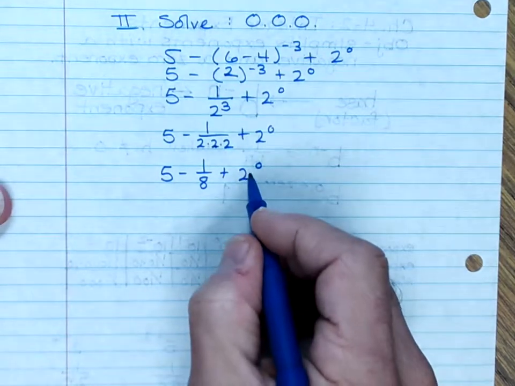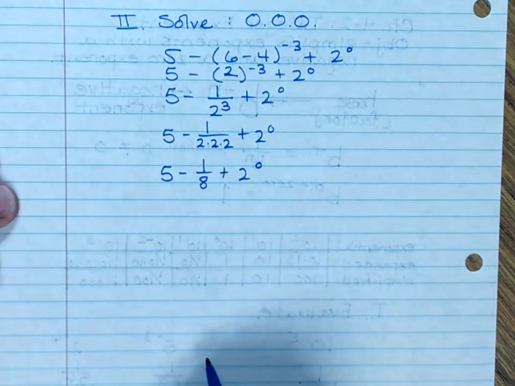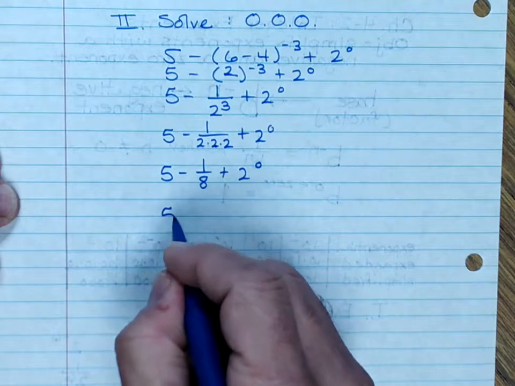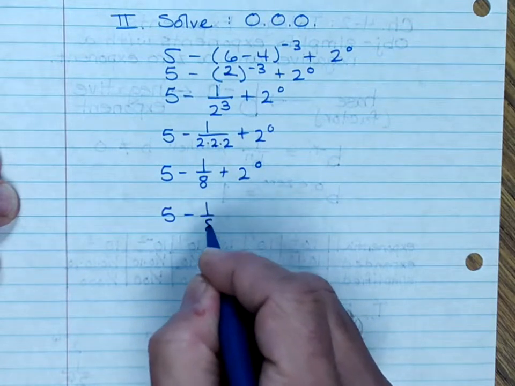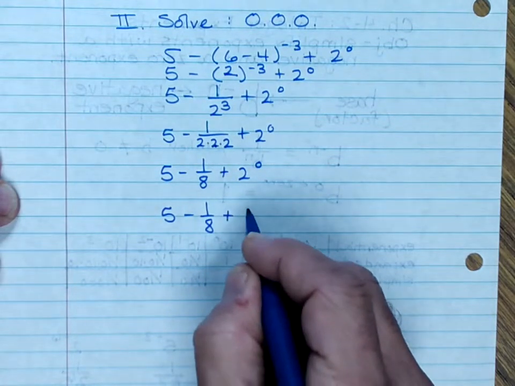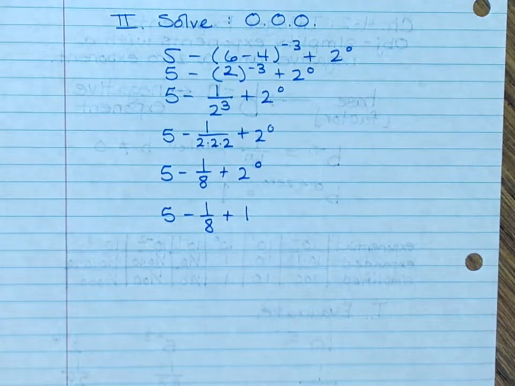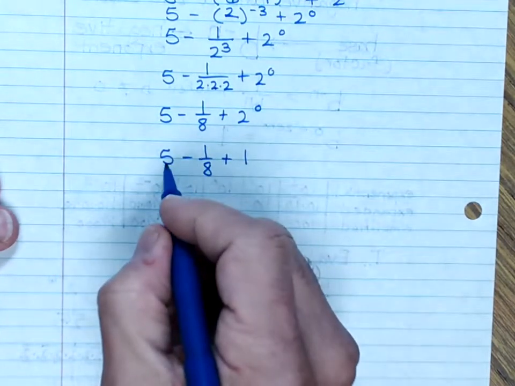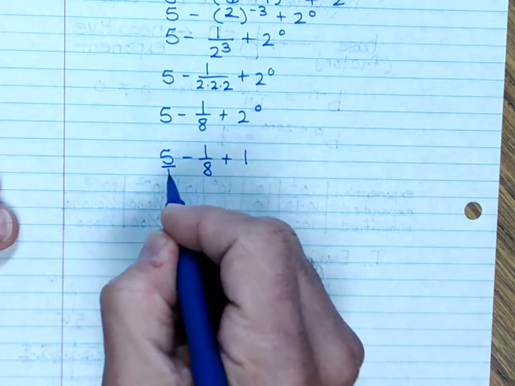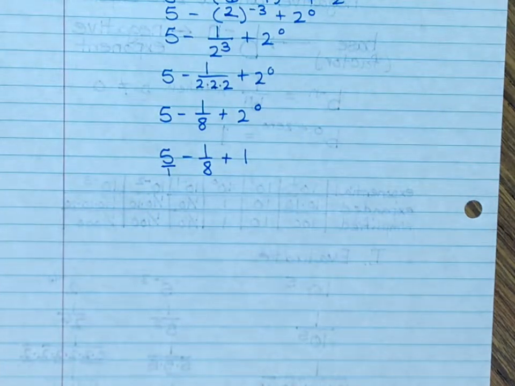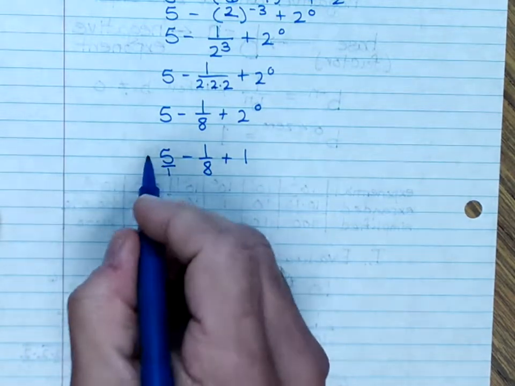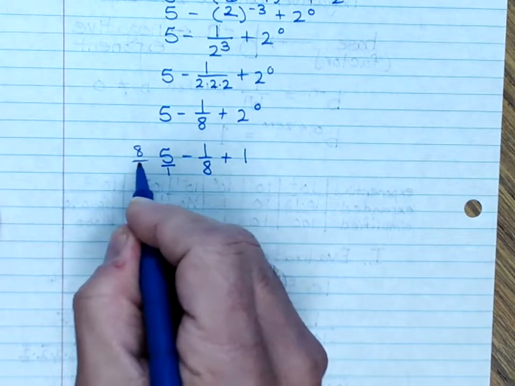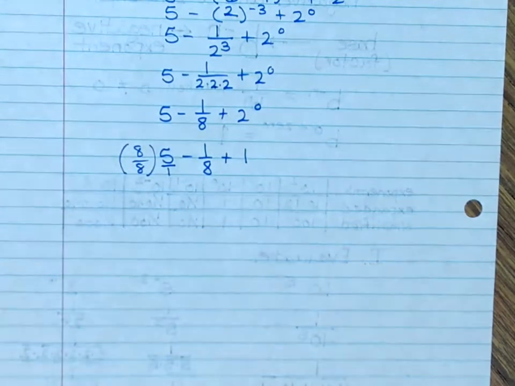Now, 2 to the 0 power, we can take care of our exponent. So that's going to be 1, if you remember. And now we have to do some real work. So this is now 5 over 1 because we're going to make a whole number a fraction. The least common denominator of 1 and 8 is 8. So we're going to multiply this by 8 over 8.